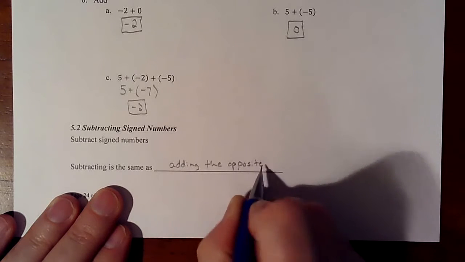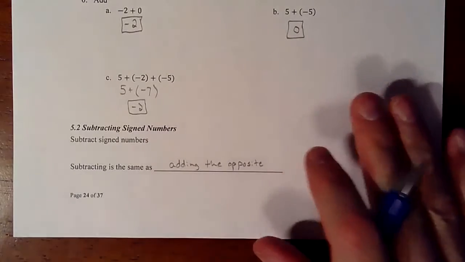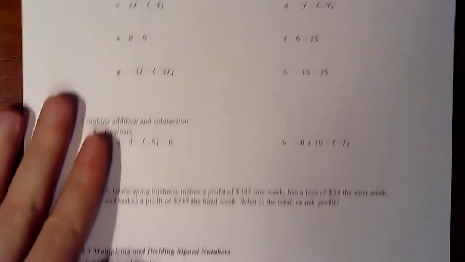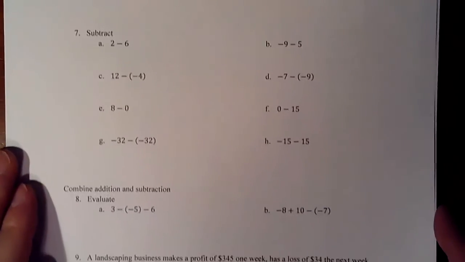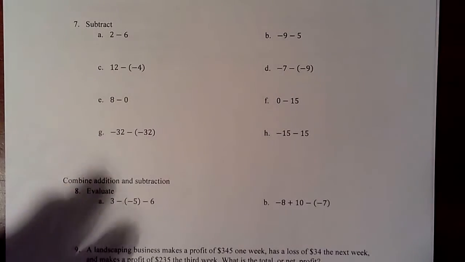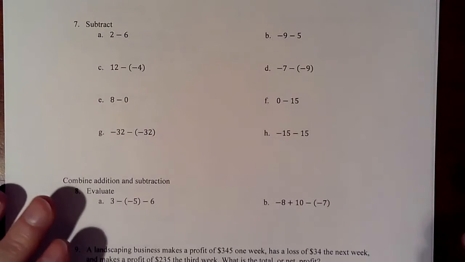If I do a quick little adjustment, I don't have to subtract a single problem. Here's what we got: 2 minus 6. There are times that I don't need to do this, but most of the time when I'm subtracting, I'm just going to add the opposite.